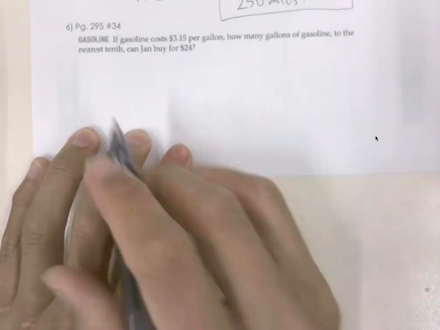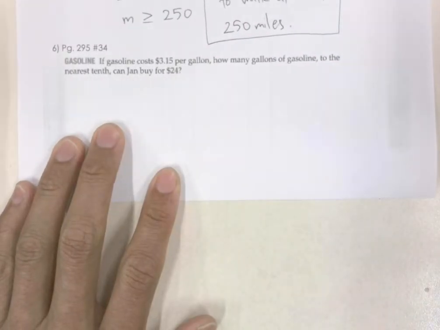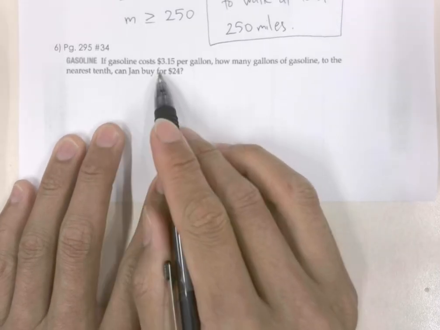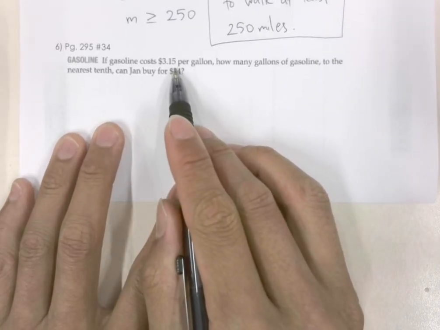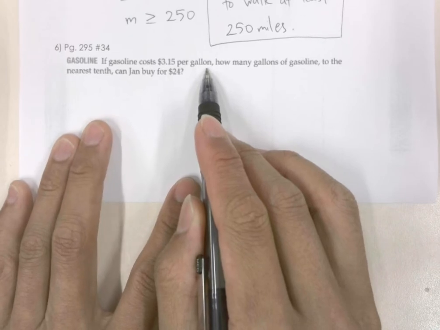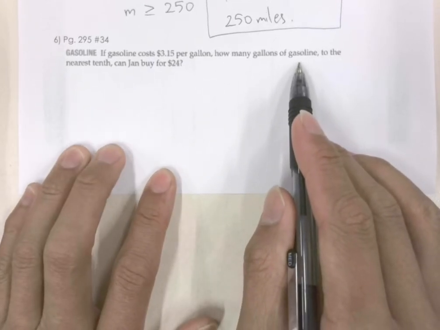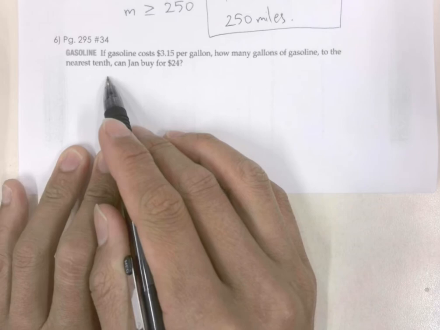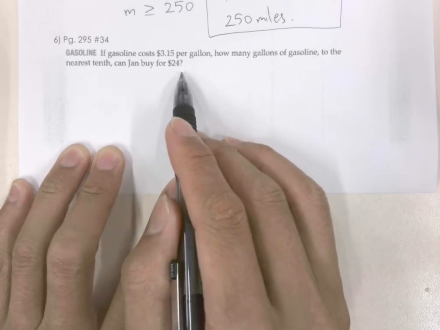Let's move on to problem number 6. If gasoline costs $3.15 per gallon, how many gallons of gasoline to the nearest tenth can Jan buy for $24?